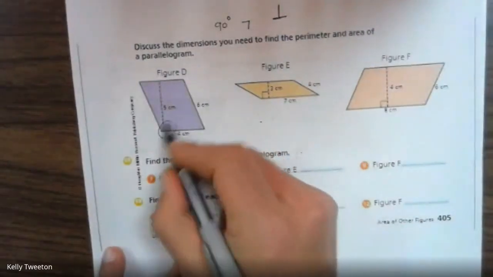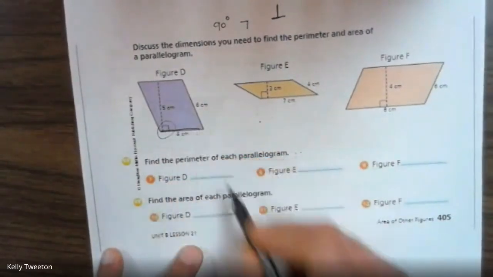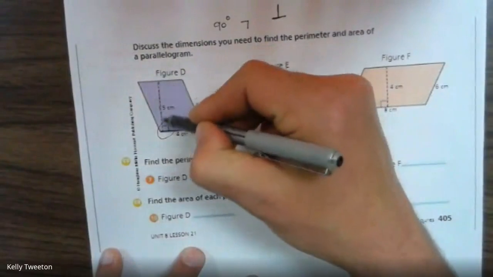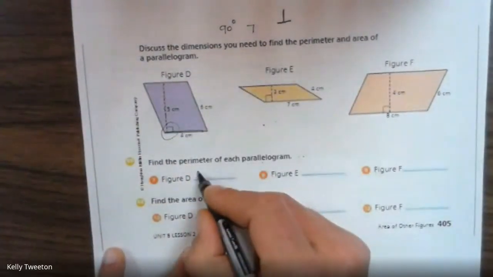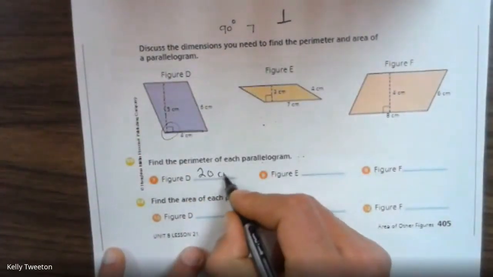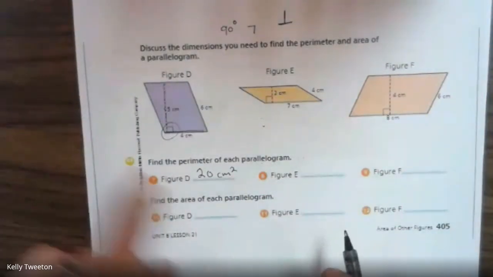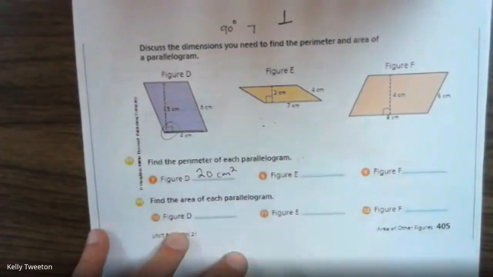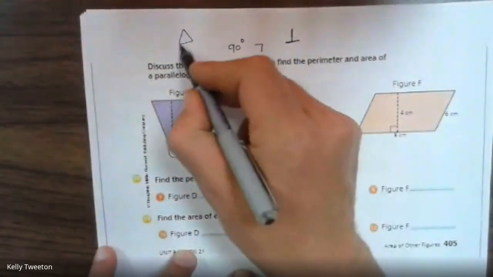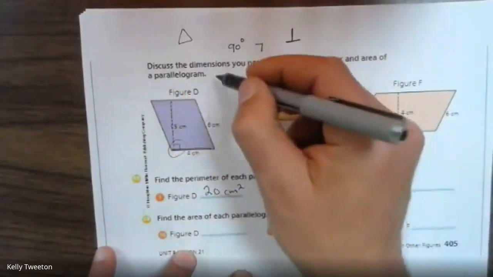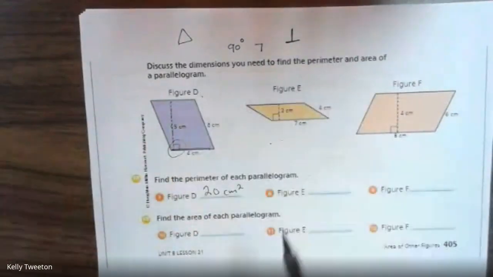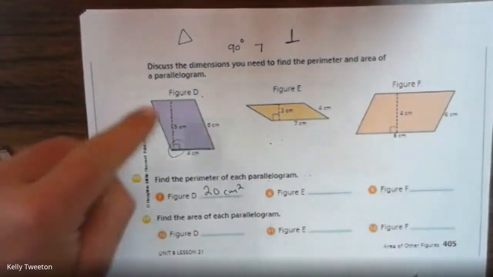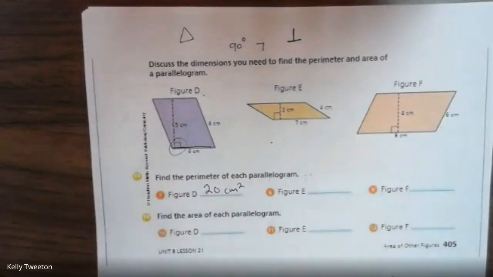Okay, there it is. My base is 4. My height is 5. 4 times 5 is simply 20 centimeters squared. I didn't take half of it because it's not a triangle. It's a parallelogram, right? Remember when we did triangles, they're not really triangles. They're half a square. Well, this is a whole. This is all of them. We're not taking half of anything. It's just base times my height.